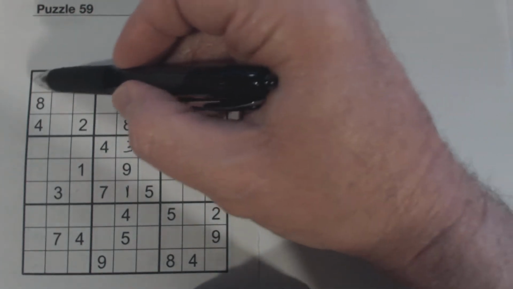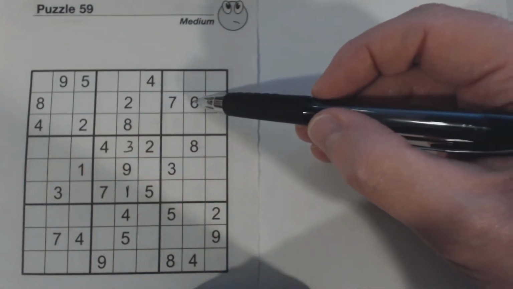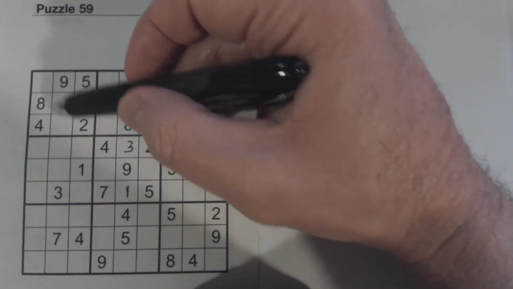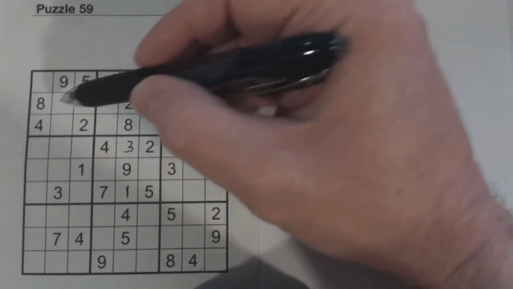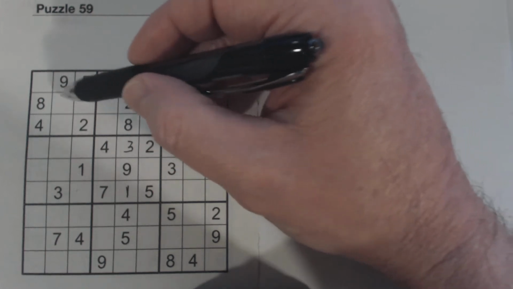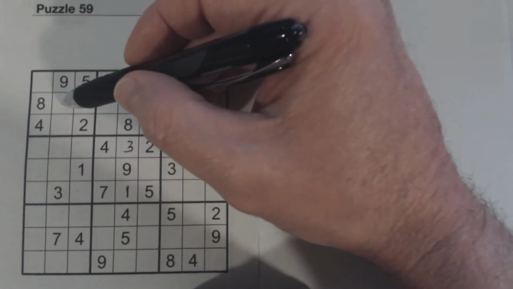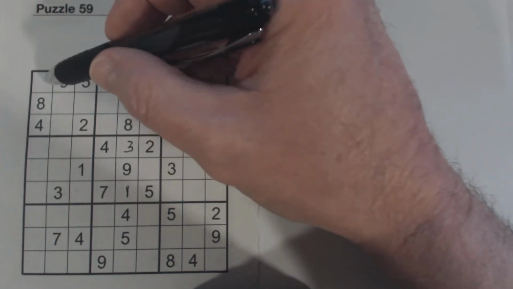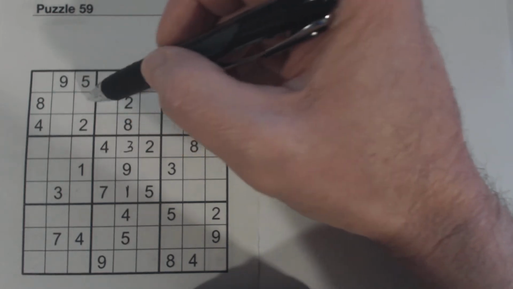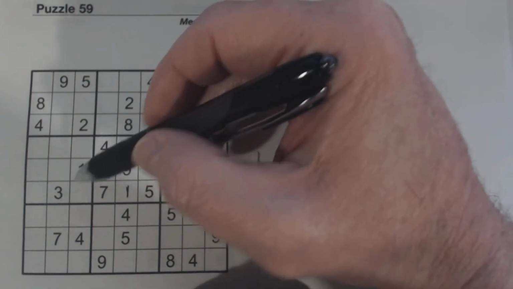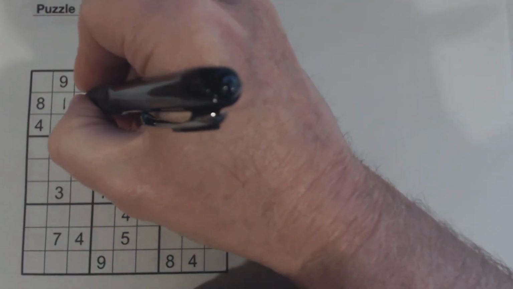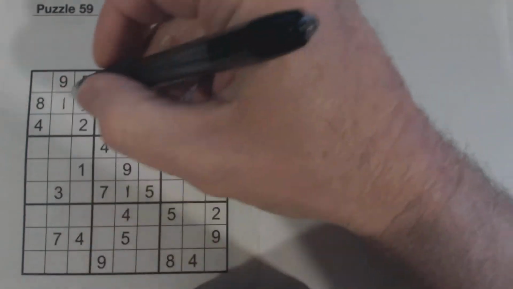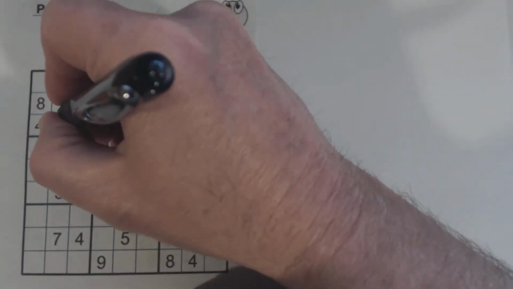Then let's move on. Let's look at this box right here. We've got a 6 and a 7 right here. So therefore we have 6 and 7 twins right there. So we've got only two cells left: 1, 2, 3, 4, 5, 6, 7, 8, 9. So we know these are 1 and 3, and we've got a 3 and a 1 here, so we can solve those too. We can actually solve the 6 and 7 twins here because we've got a 7 here.